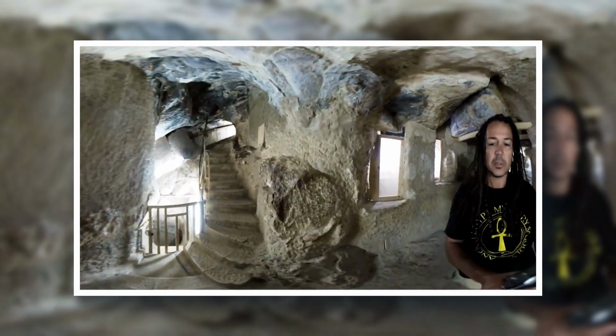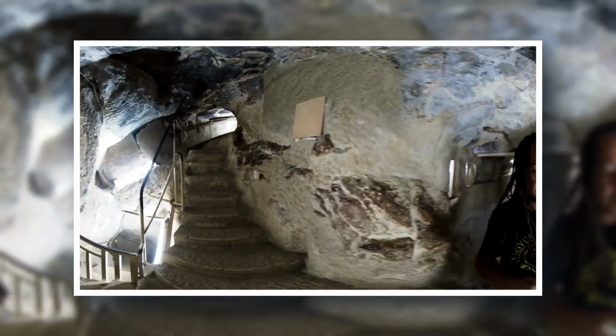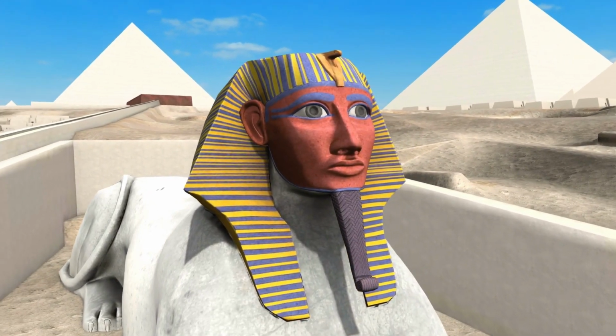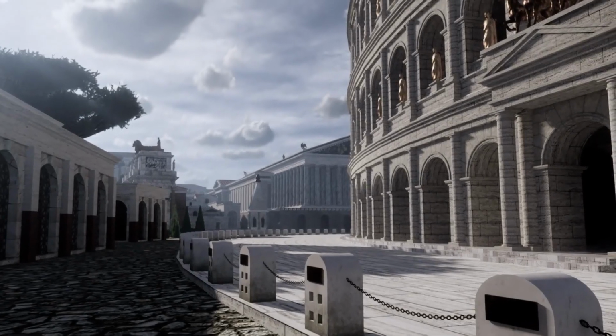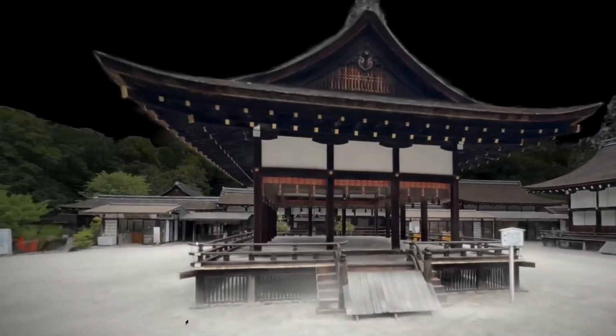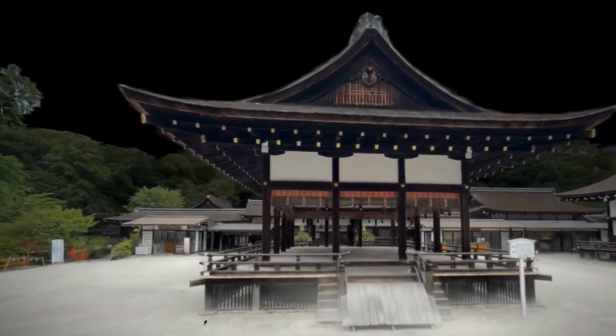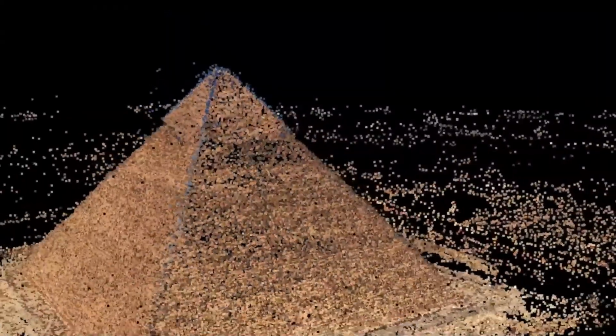Imagine being able to take a virtual tour of a famous historical site or landmark, like the pyramids of Giza or the Colosseum in Rome, with stunning, photorealistic detail. Using 3D Gaussian Splatting, these sites could be captured from multiple angles and rendered in real time, allowing you to explore every corner of these places just as if you were actually there.